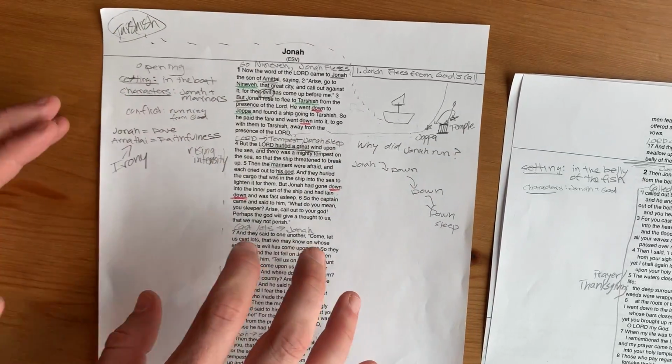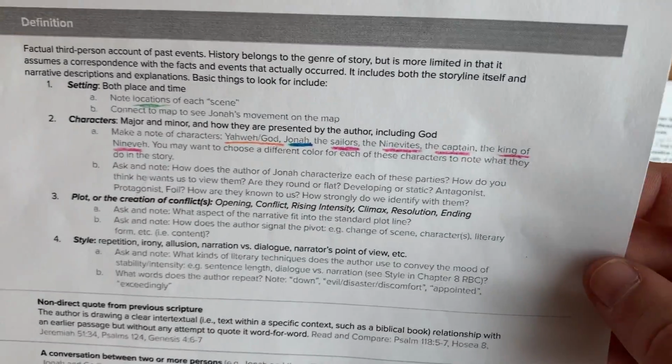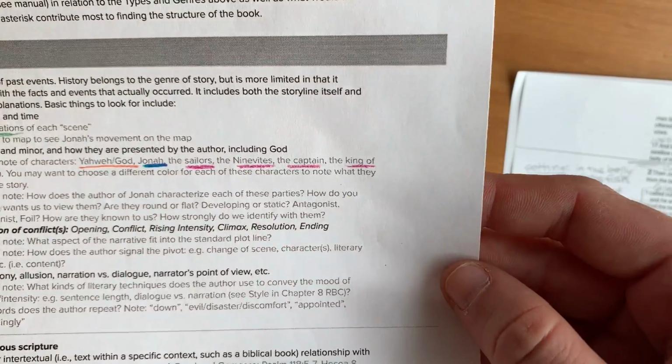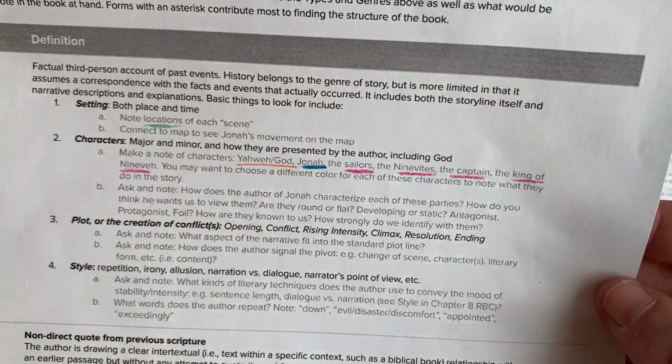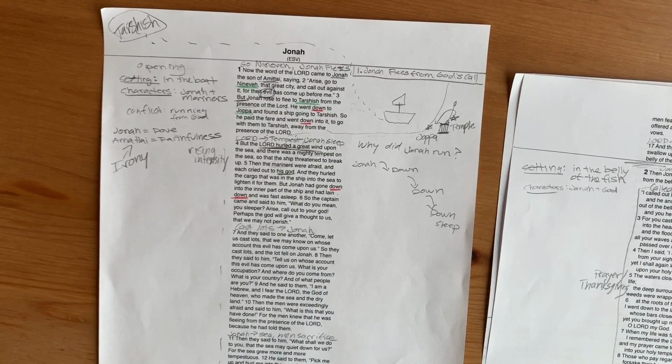Another thing that I want to do, because this is a story and it has very specific characters, is I have a little color key. So I made a little key. I'm going to mark anything that God does in orange, Jonah in blue, the sailors, the Ninevites, that's all going to be in this pink color. So that just helps me follow with what's going on.